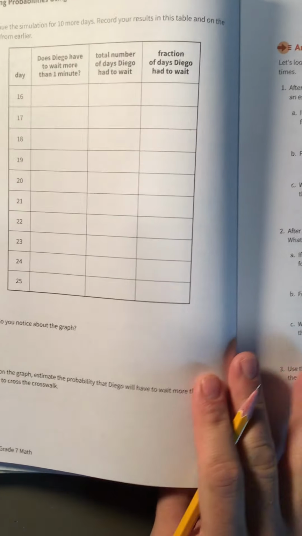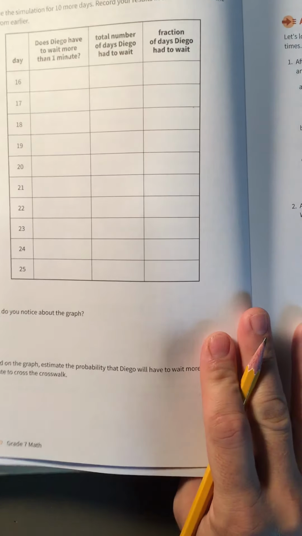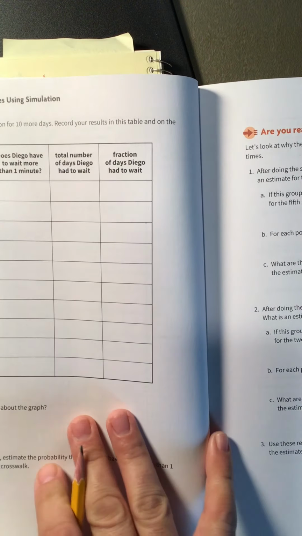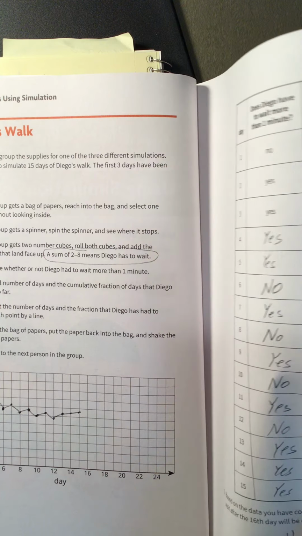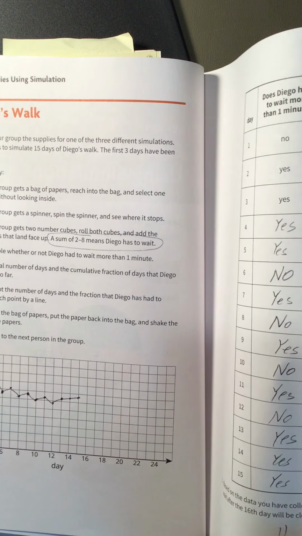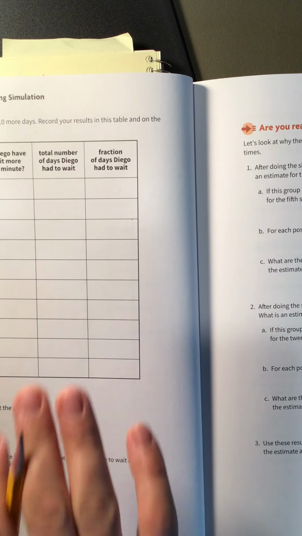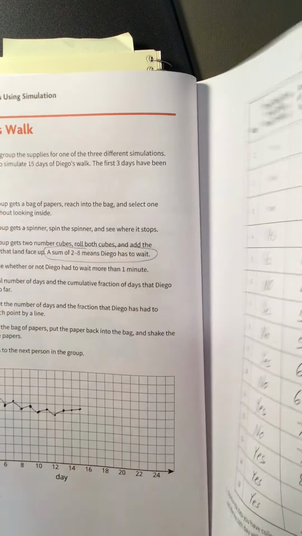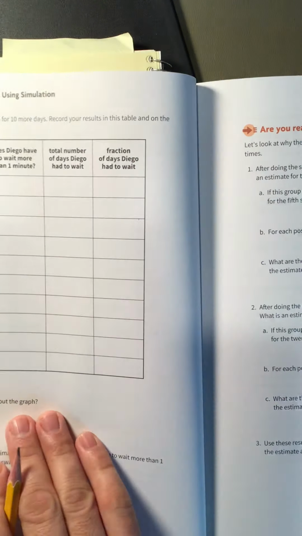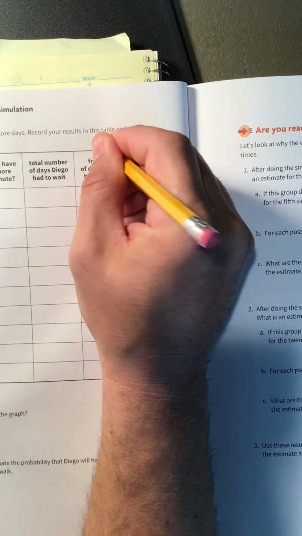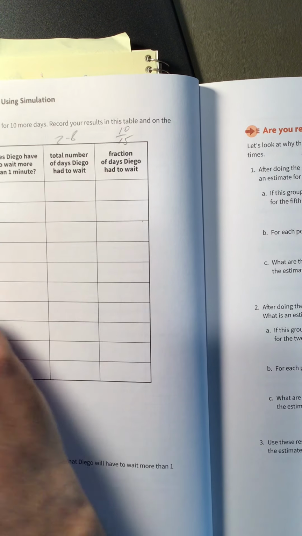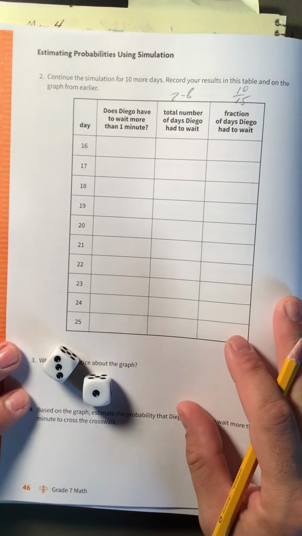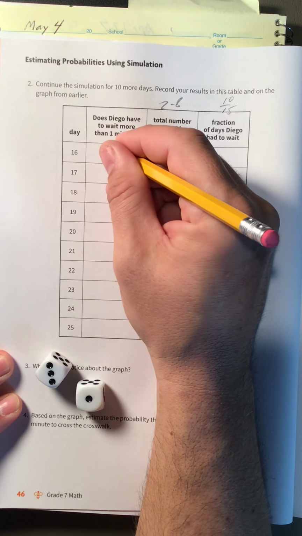Question 2, continue the simulation. We are not going to graph them. We have plenty of data here, and if we had a little more time, but I don't want to make you just do it again. So we are not going to graph it, but I am going to fill out the table for you. Right now we are at 10 out of 15, and we are looking for 2 to 8, remember. Well, I got a 4, so that's a yes.